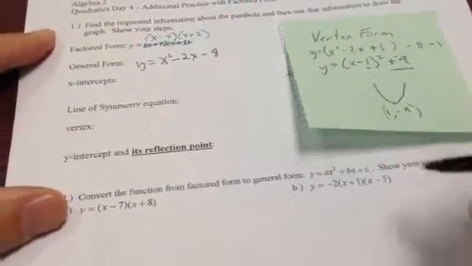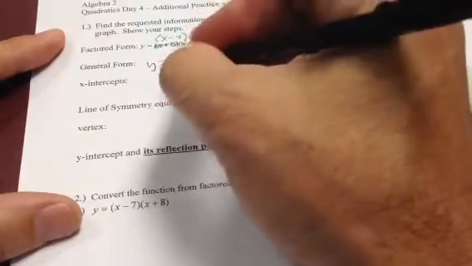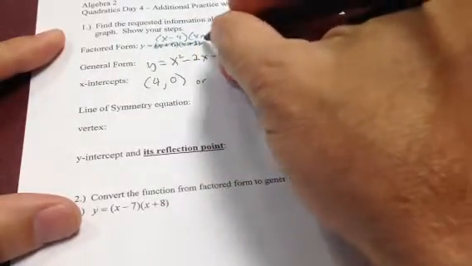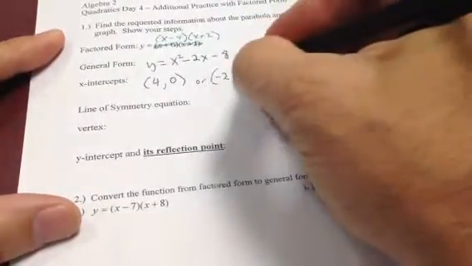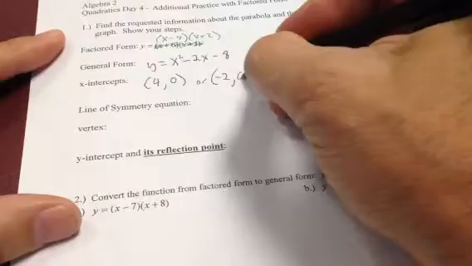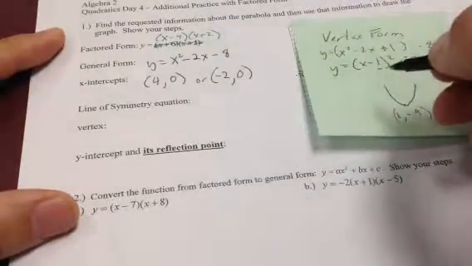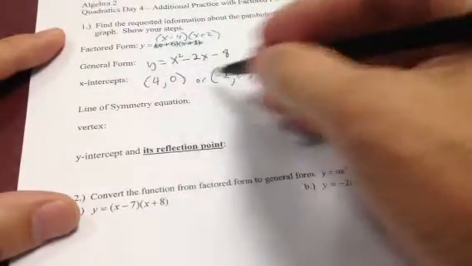Okay, I'm going to move on. X-intercepts. If we've got it in factored form, that's super simple. It's 4, because 4 minus 4 is 0, which makes y 0. So when I plug in 4, that becomes 0, and y becomes 0. And a -2 there will cause that factor to become 0. And so when I plug in -2, that's 0. All right, so now I've got 2 points.